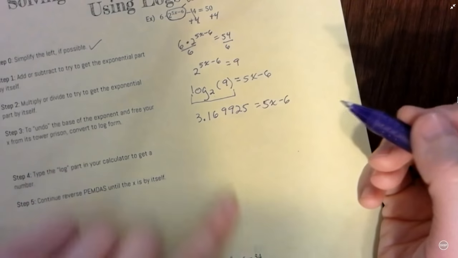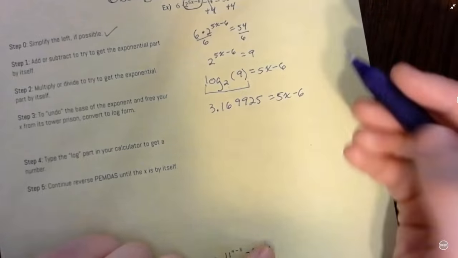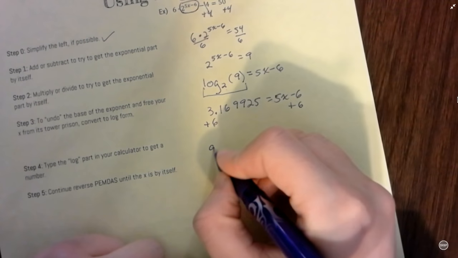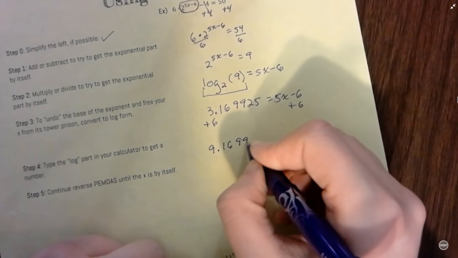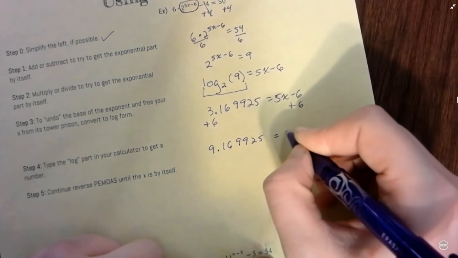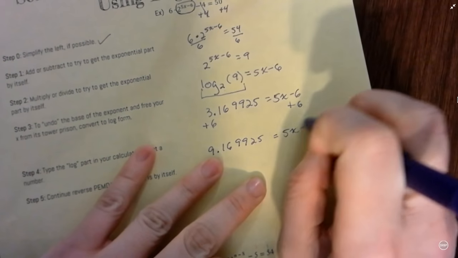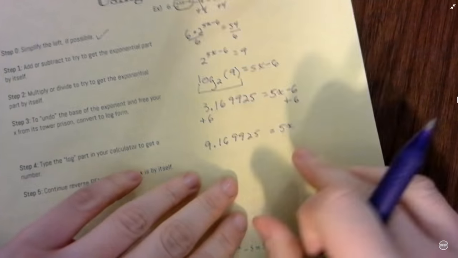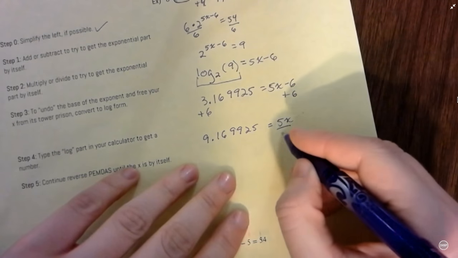Okay. Then I'm just going to proceed like I normally would with PEMDAS in reverse. So add 6. Oops. I just got rid of that. And then finally divide by 5.